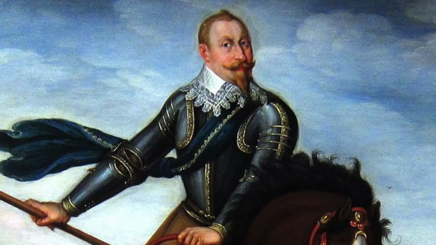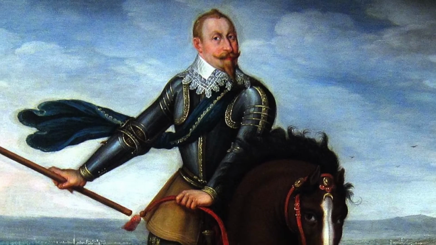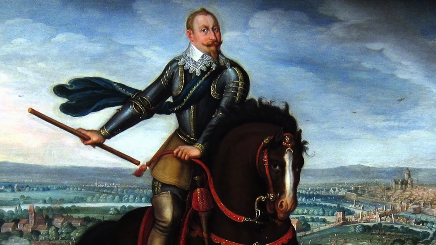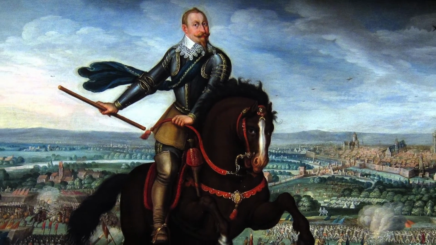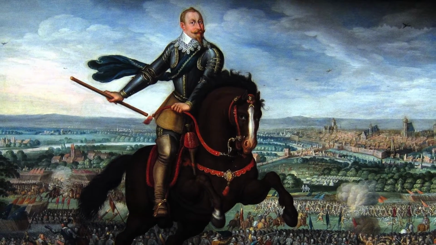He subsidizes a Swedish army, a Protestant Swedish army, under Gustavus Adolphus to combat his fellow Catholics in the Holy Roman Empire. So you see the interests of state prevail over any sort of religious loyalty.